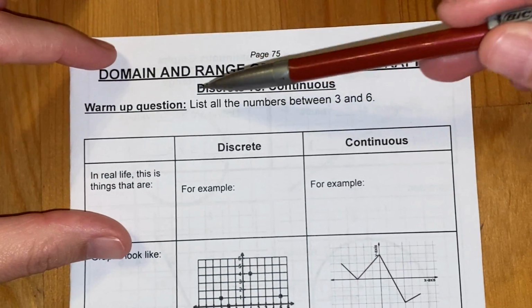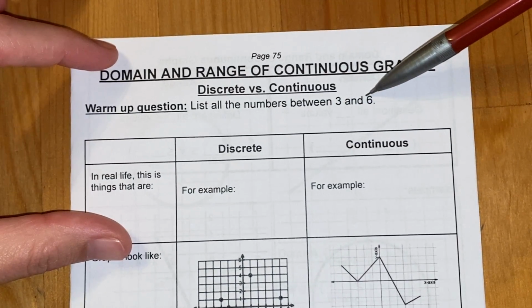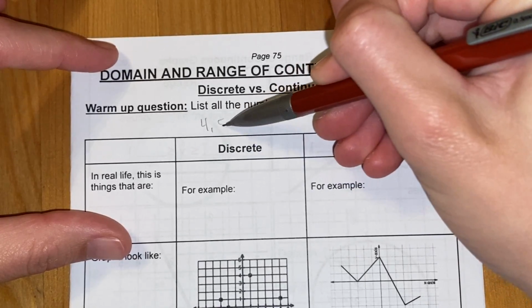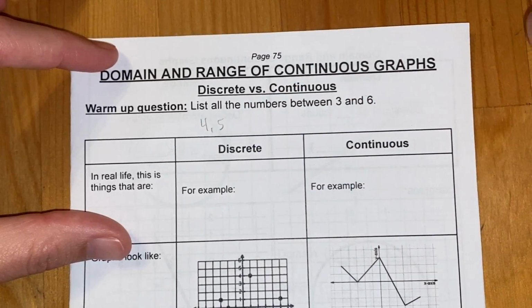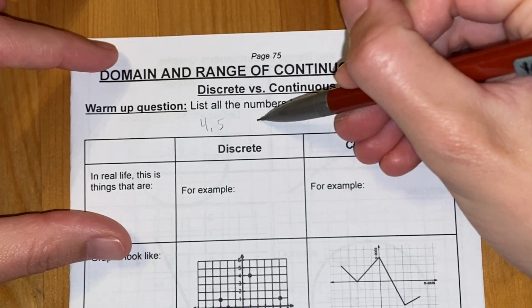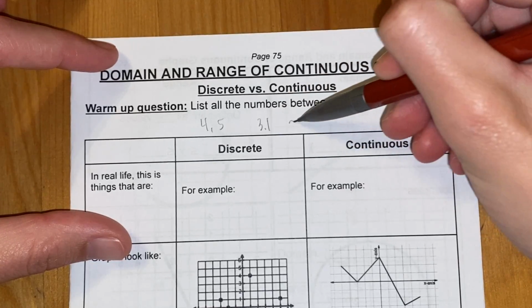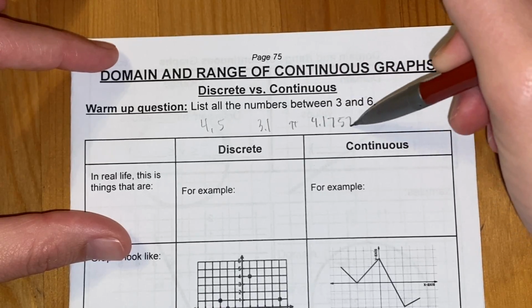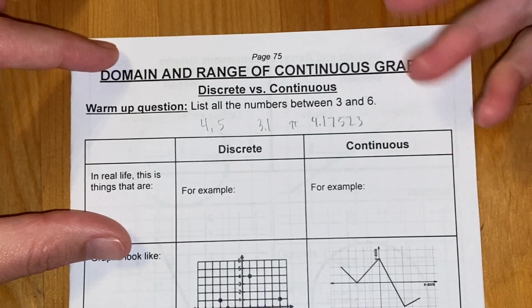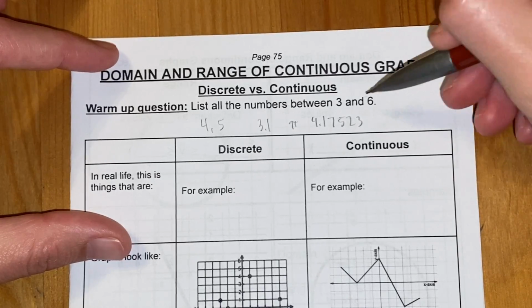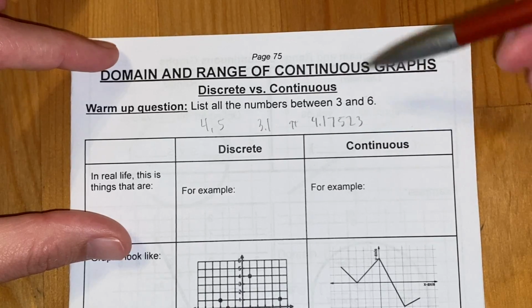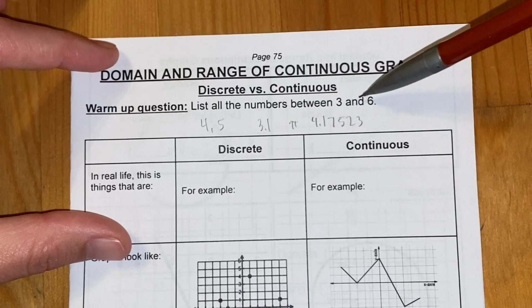All right, first let's talk about this warm-up question. If you listed all the numbers between 3 and 6, you might have said, okay, well, 4 and 5. But actually, no, there's a lot of numbers between 3 and 6, right? There's 3.1, there's pi, there's 4.17523. There's actually an infinite amount of numbers between 3 and 6 because I could just keep going with this decimal and it becomes a different number.